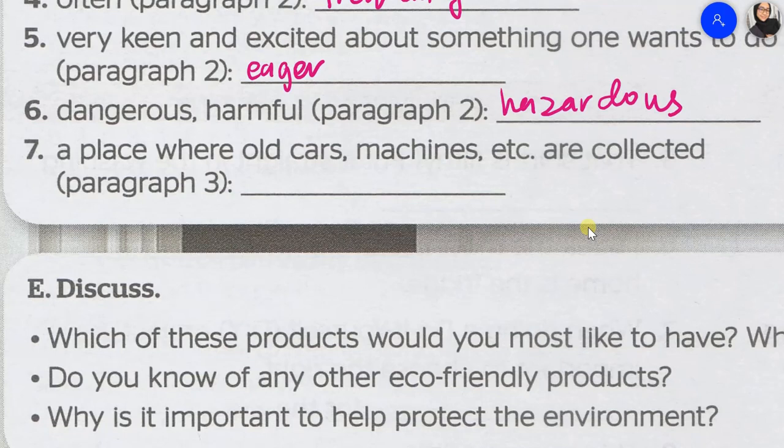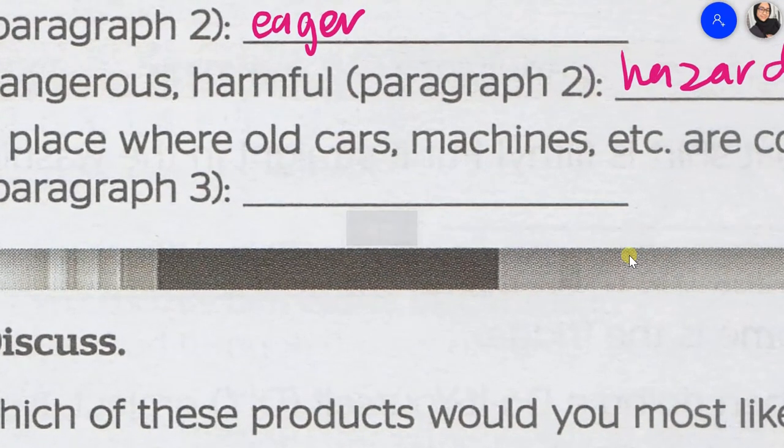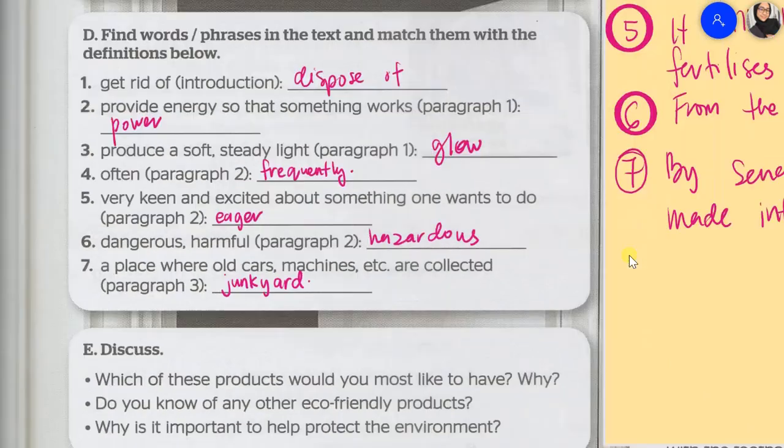But it's not for organic trash. It's for, macam like besi, mesin, perabot lama, kan? So a place where all cars, machines and etc. are collected. So it is called junkyard. Right, so there you go.